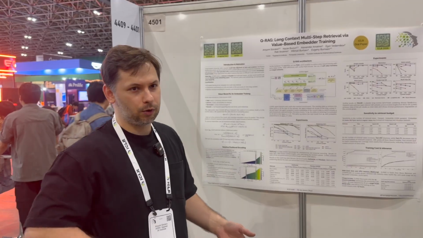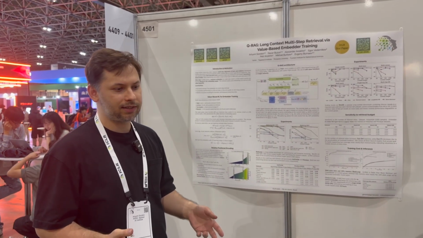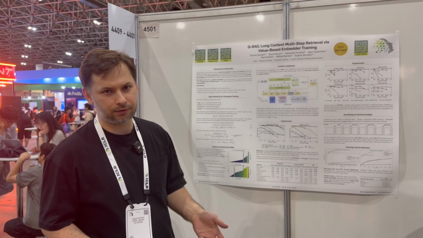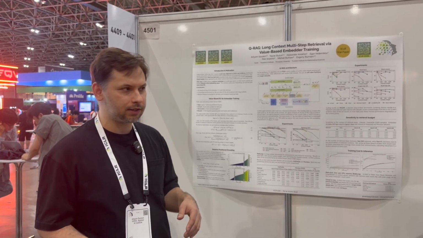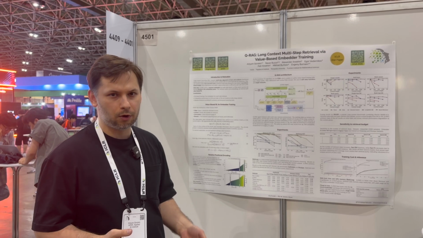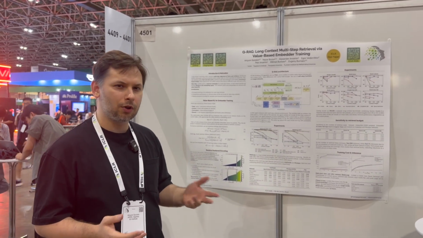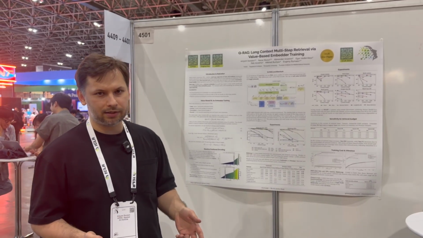So long context is still a problem for large language models, as quadratic attention makes training and inference on long context prohibitively expensive. There are a lot of different approaches to handling long context that include recurrent transformers, state space models, agents that build knowledge graphs, and a lot of different multi-step RAG methods.